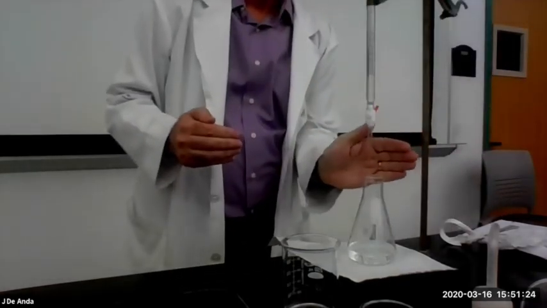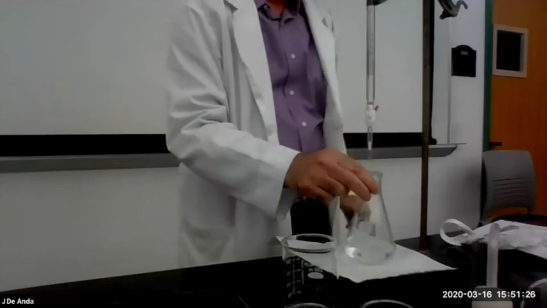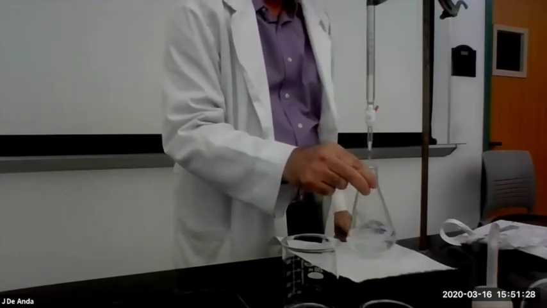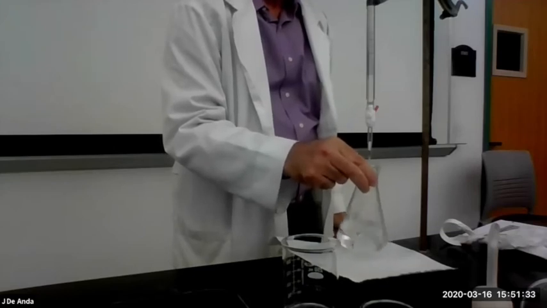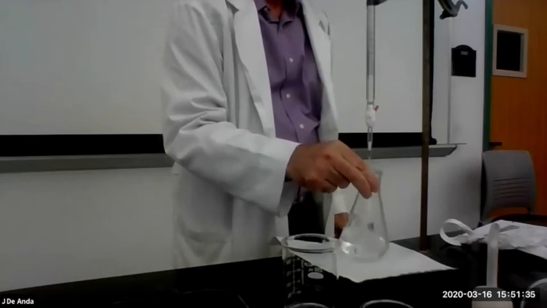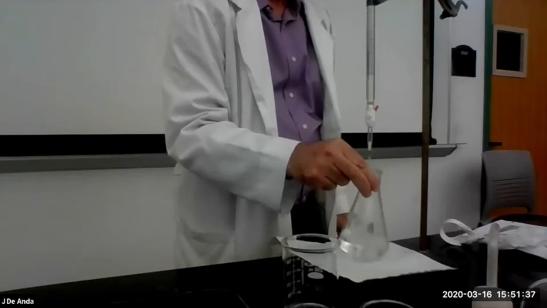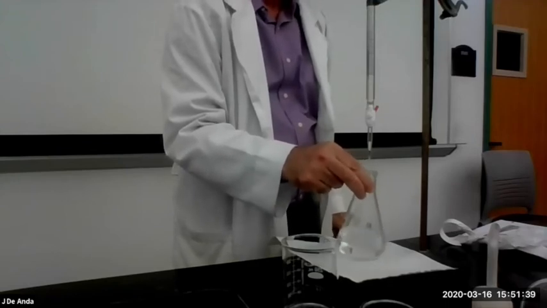No, you can't see it there. Anyway, the point is that it is dripping there slowly. And as it drips, I want to be swirling this constantly, all the time. I want to make sure that I can see the color change. As I swirl it, I'm going to see swirls of pink forming and disappearing.